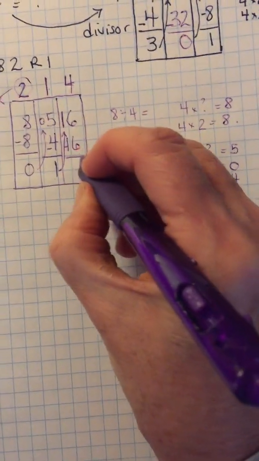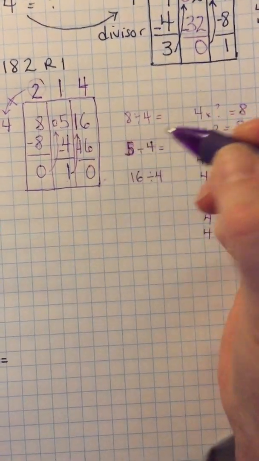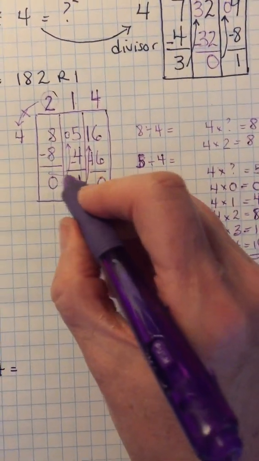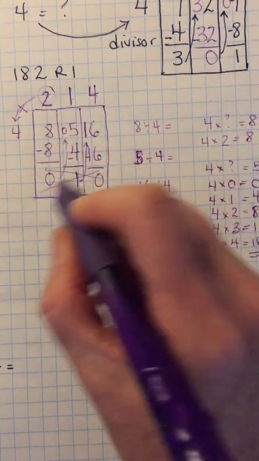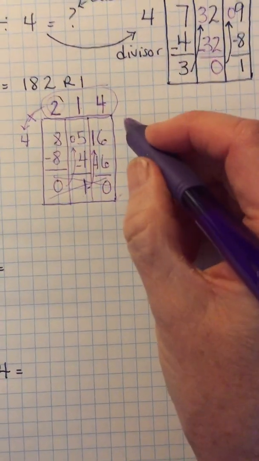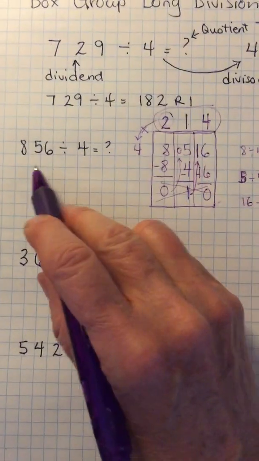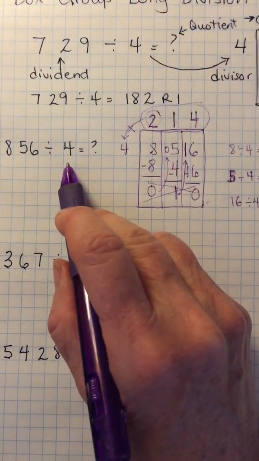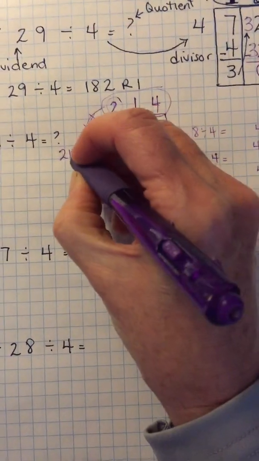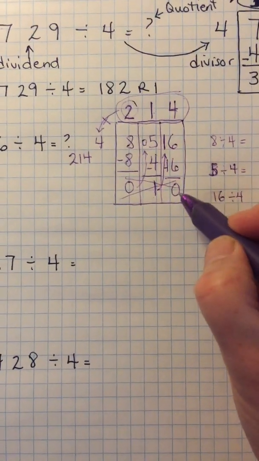Now I'm going to subtract to see what I have left over. 16 minus 16 is 0. So my answer, it's not down here. This is not my answer. This is where I was doing my thinking. This is my answer, and I have no remainders. So the answer to 856 divided by 4 is going to be 214 with no remainder, because this was able to divide down to 0.